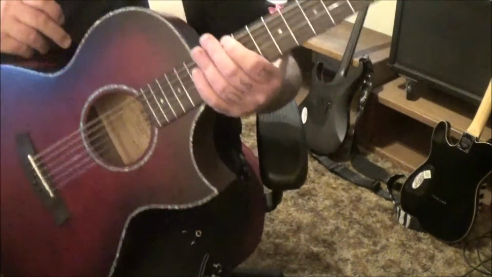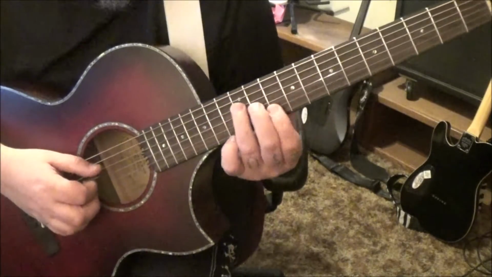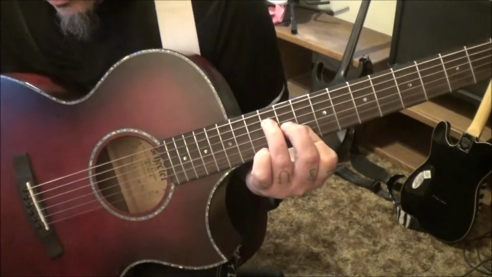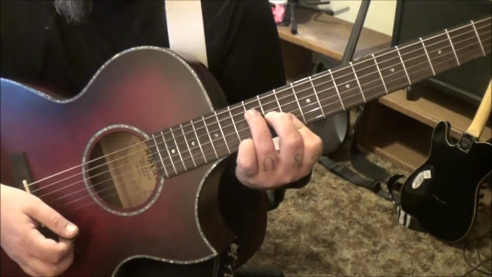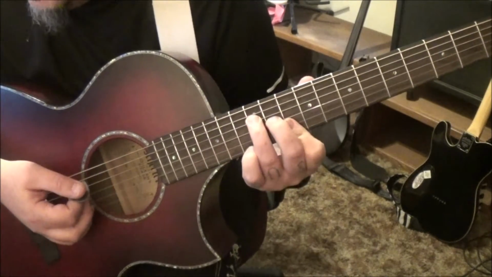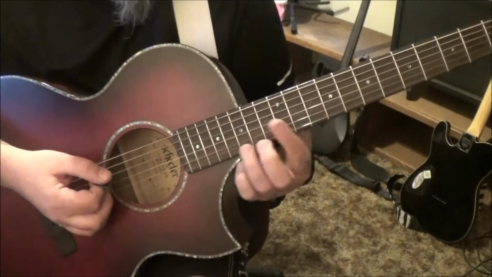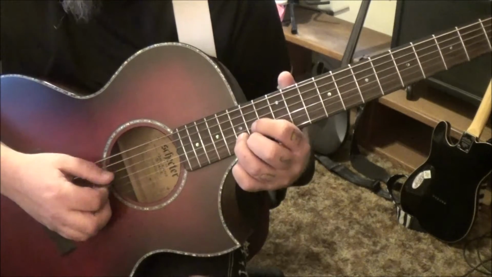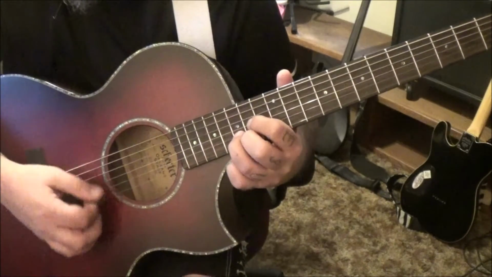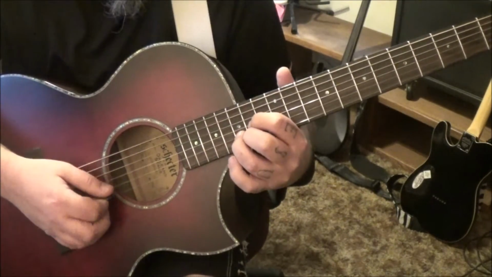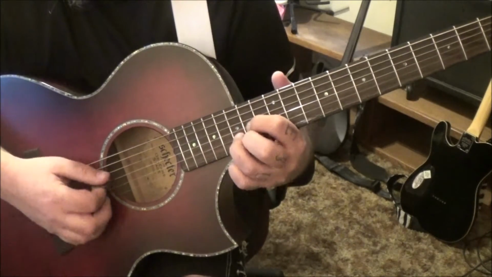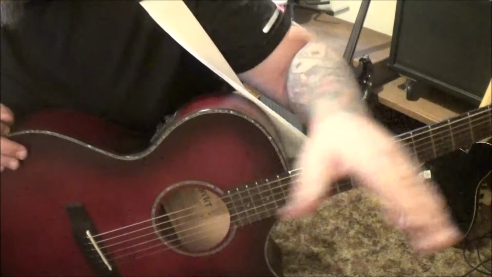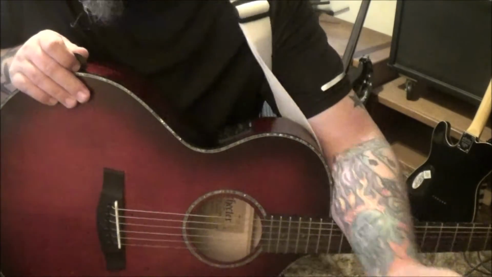Alright, next one from the D string down, 12, 11, 10, 10. It's the F major shape, but it is a G major chord, or a D major chord. And then an octave up from the first chord from the high E string, working up, 14, 15, 14 open. Got a little buzz going on up here. I gotta fix that.